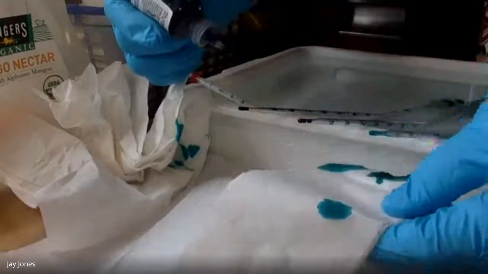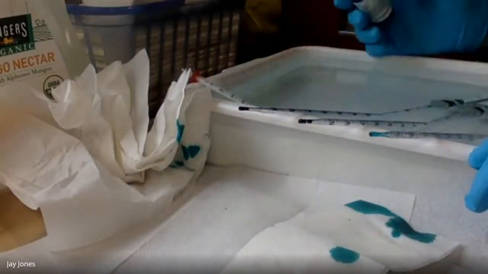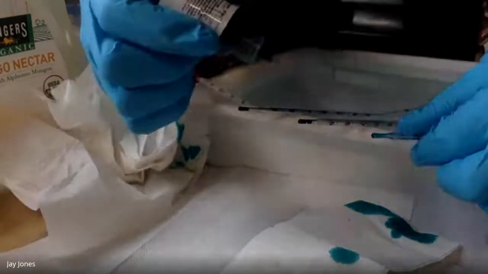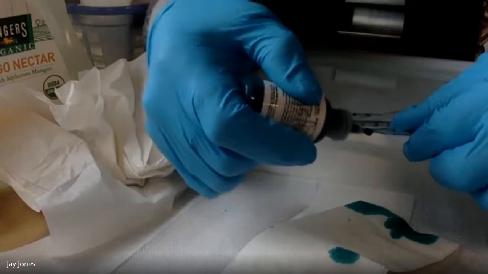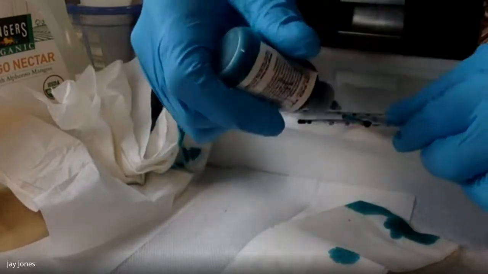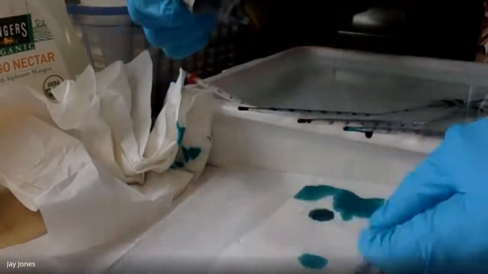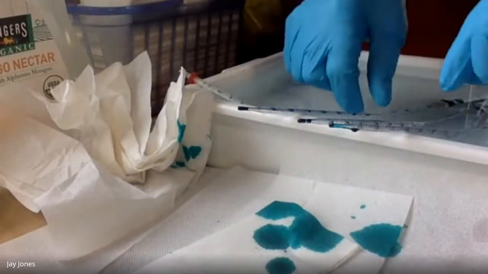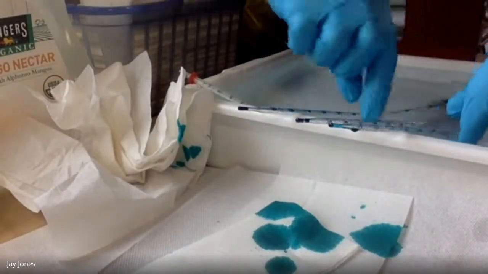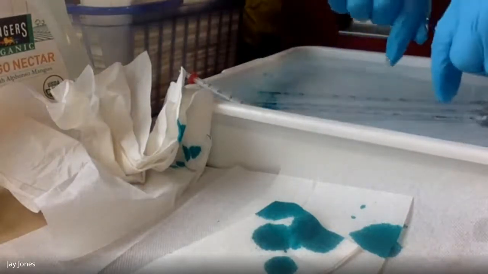This one just doesn't want to go in. There's no water in there. It did go in a little bit. I'm going to lower them and we're going to see. Here we go. Went in. Come on, go in.